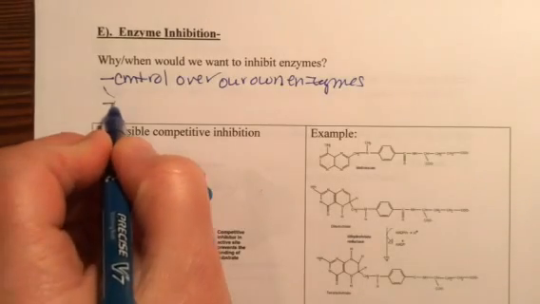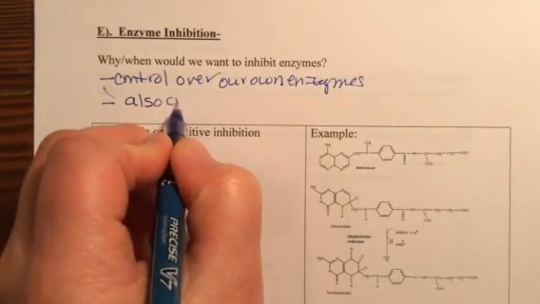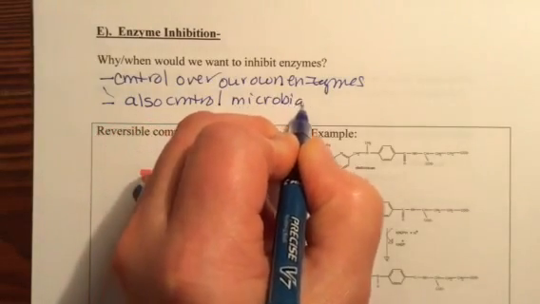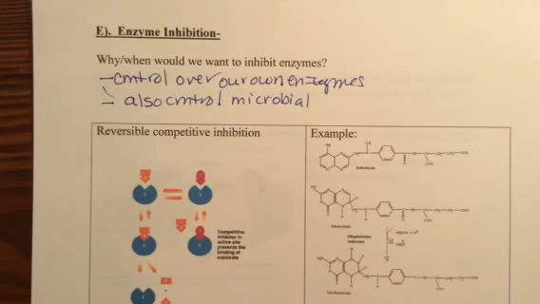You also might want to control microbial enzymes. Just like in the last unit, we can try to control microbes as far as their proteins go by denaturing them with heat or organic solvents such as ethanol or isopropanol, or we might pressure sterilize them like we do for surgical instruments.